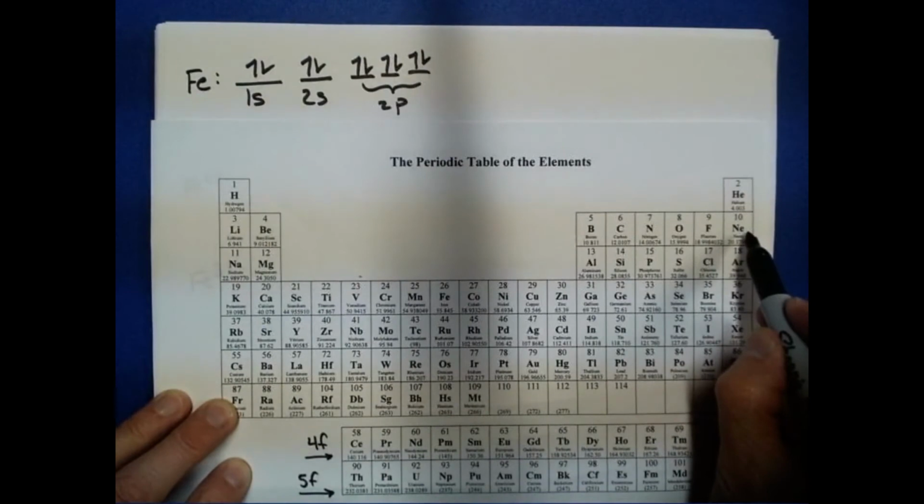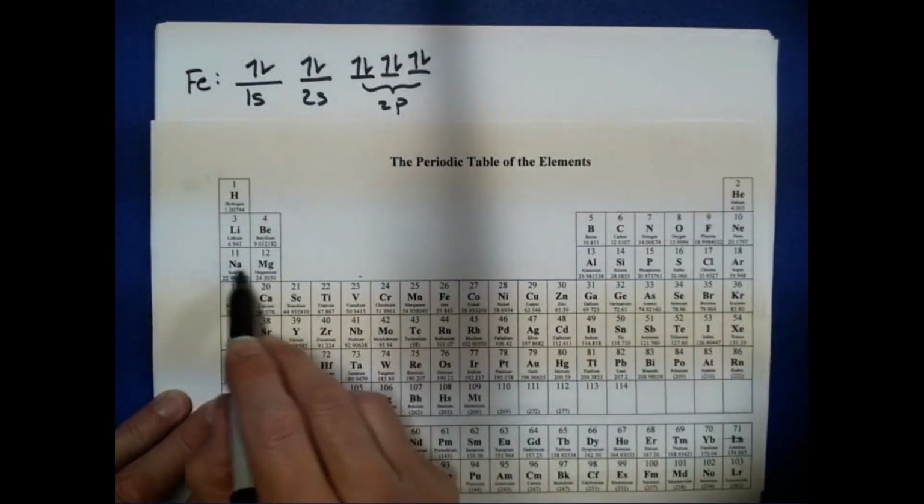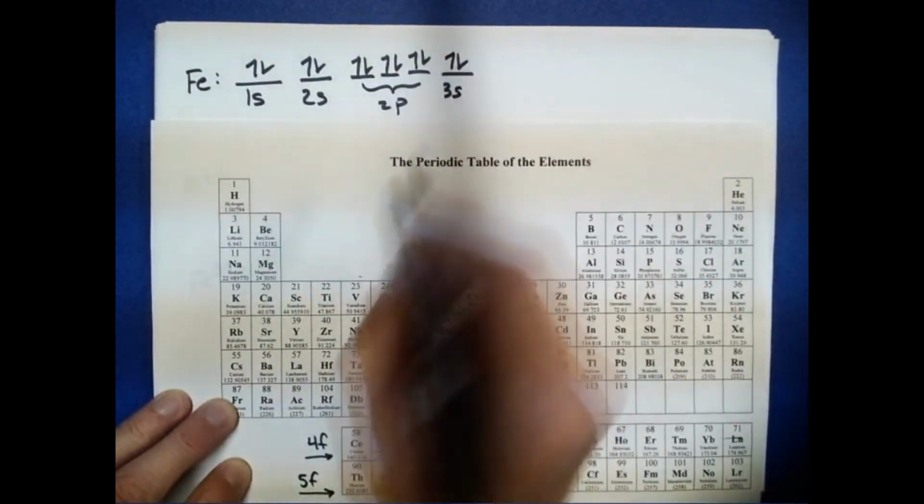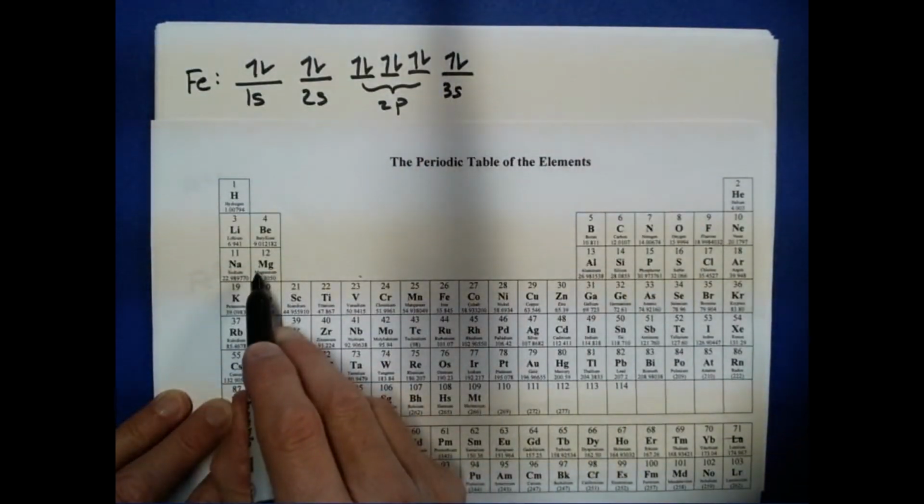And then we get here at the end of the 2p, we got to go here to the 3s, 1, 2, 3s. So now we've put in 12 electrons. I'm sitting here where magnesium's electronic configuration would be.